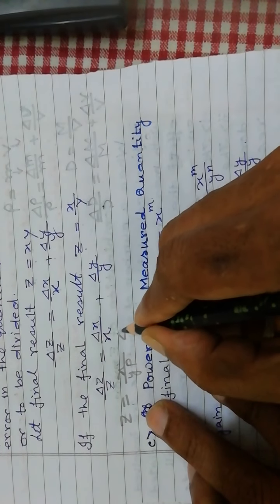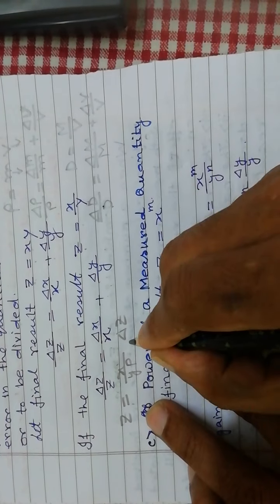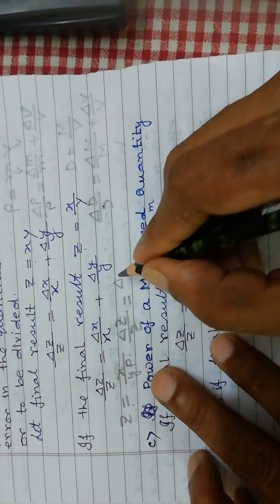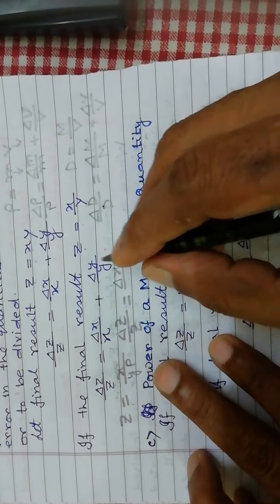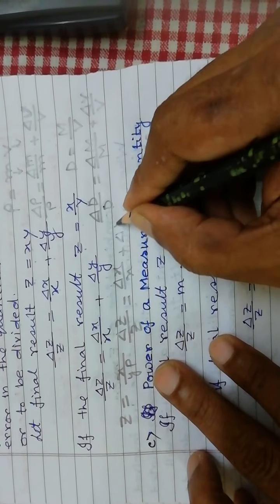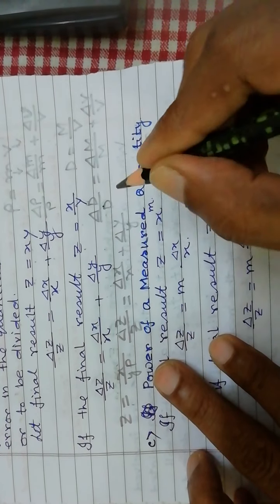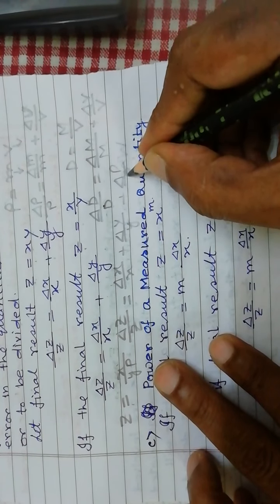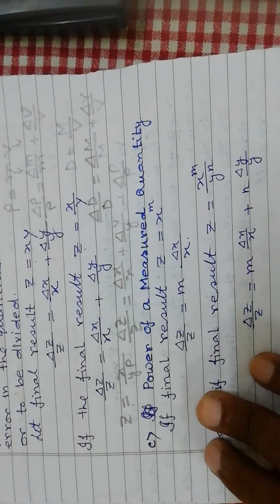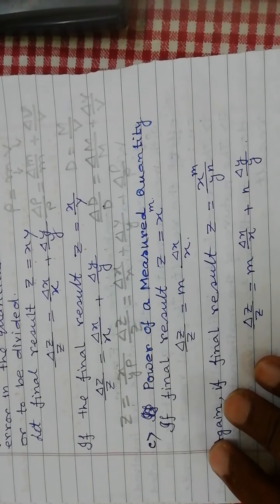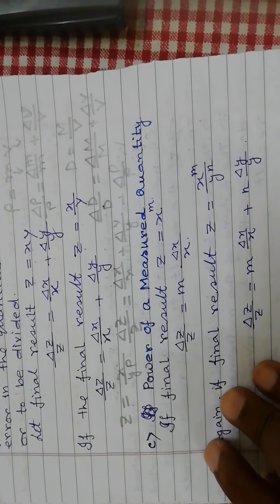Then the fractional error of z, that means of the result, is equal to the fractional error of x plus the fractional error of y plus the fractional error of p. That means all fractional errors will be added, whether it is in multiplication form or in division form.